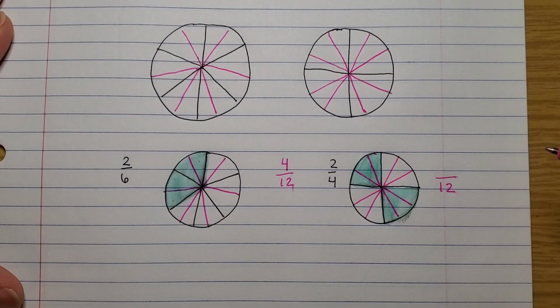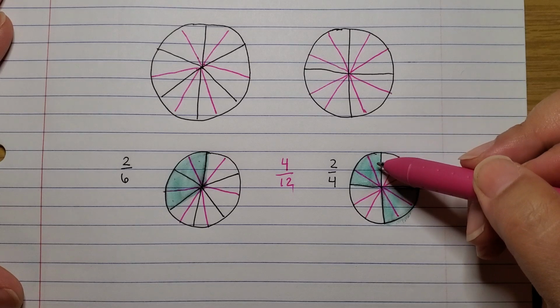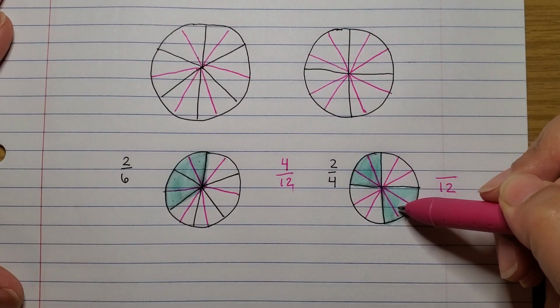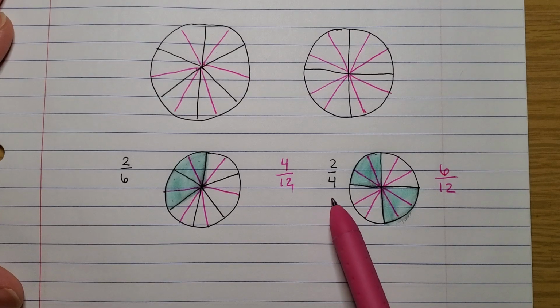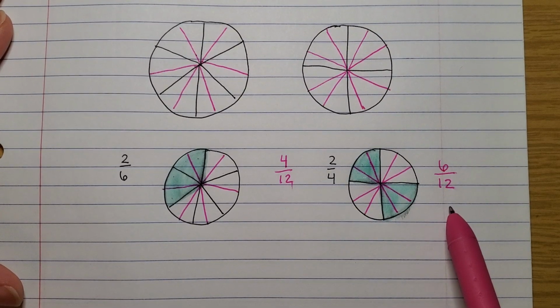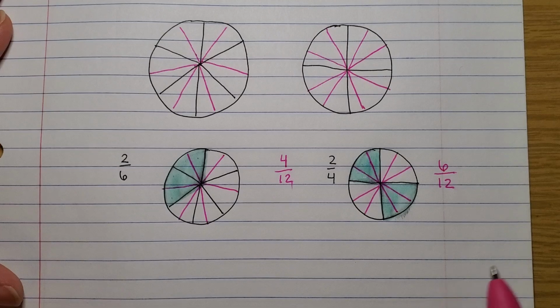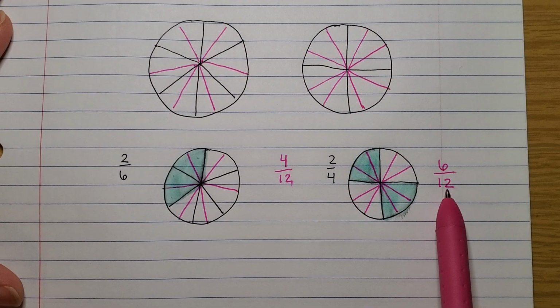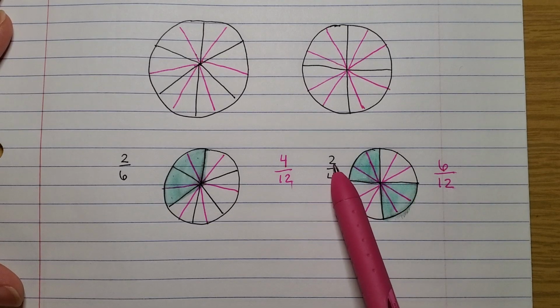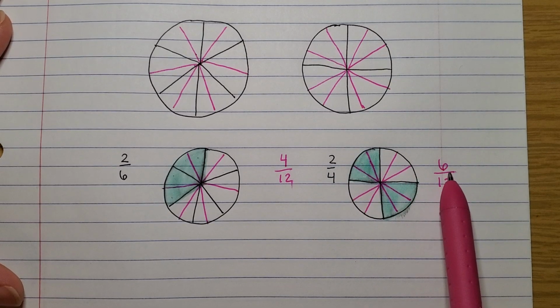And now we can count up how many pieces I ate total. So we had 1, 2, 3, 4, 5, 6. So that means that 2/4 is the same as 6/12. Also, we can notice if I do 4 times 3, I get 12. And if I do 2 times 3, I get 6.